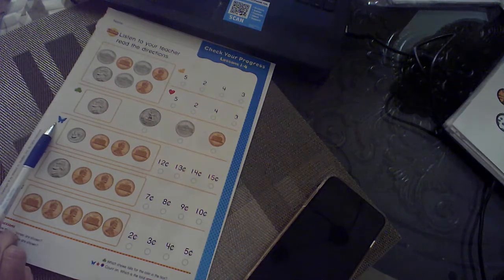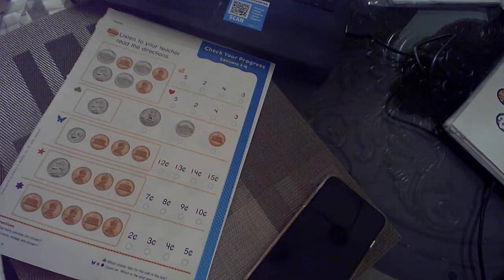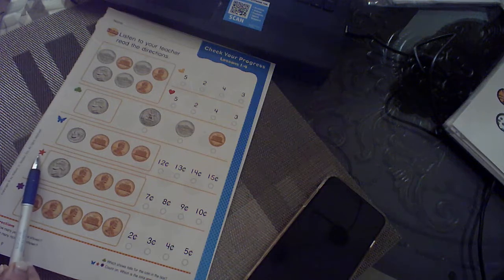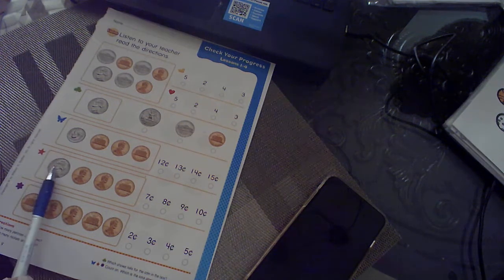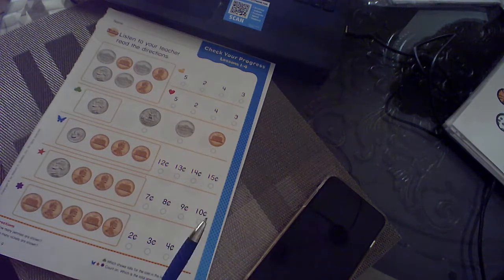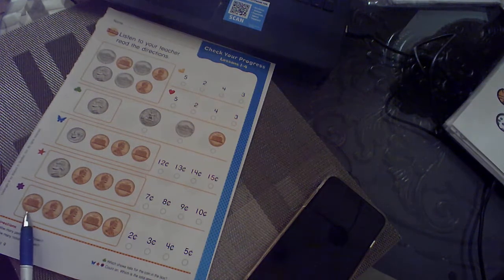Okay, let's go to the row with the butterflies. I'd like you to count the money in this rectangle, please. Okay, let's go to the row with the star. I'd like you to count this money in this rectangle. Okay, then go down to the row with the flower, and I want you to count this money in this rectangle.